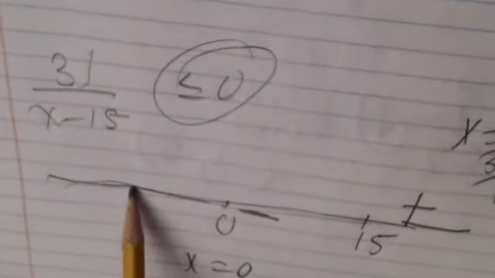So look at your equation. Your equation says, where is this thing negative? Well, it is negative to the left of 15. So the answer to this problem is going to be from negative infinity up to 15. Now, I want you to notice that I didn't put the 15 in the brackets, because if I use 15 here, my denominator would be 0, and we can't have that. So this is the answer to the problem, everything to the left of 15.